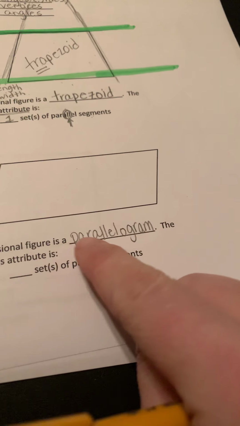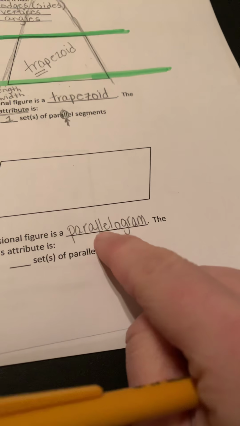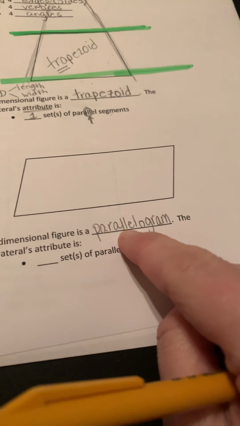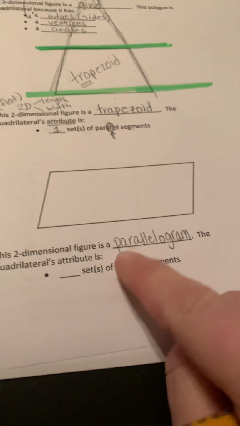I like to say it like this, parallelogram. They think it's funny and it helps them get those extra L's. A parallelogram. Why is this a parallelogram? Well, it's a parallelogram because parallelograms have a special attribute. They have a special characteristic, a special description. They contain two sets of parallel segments.